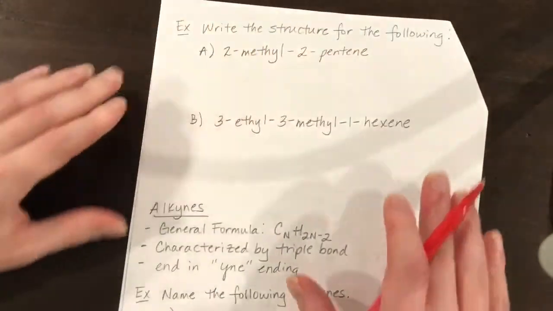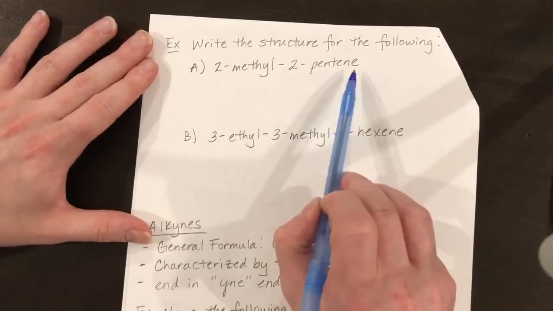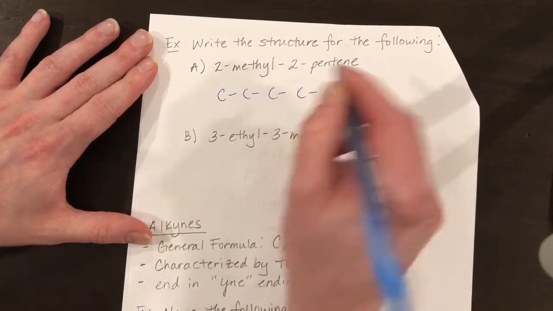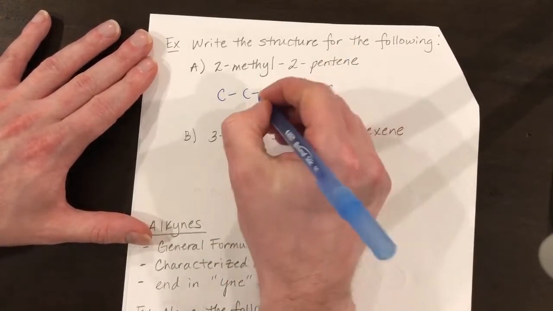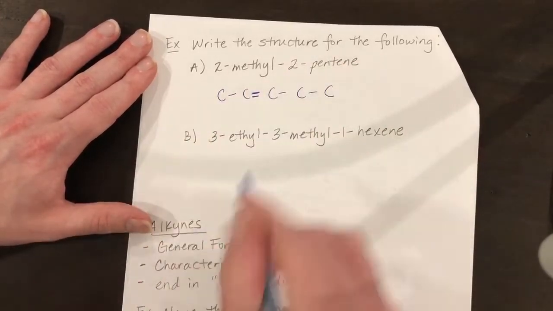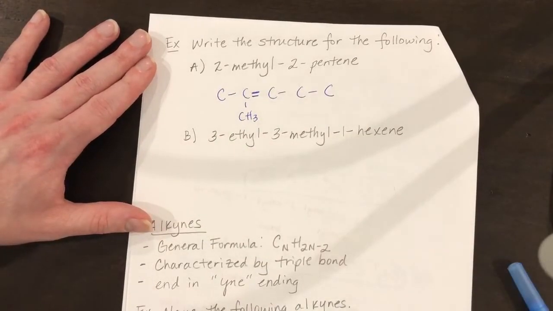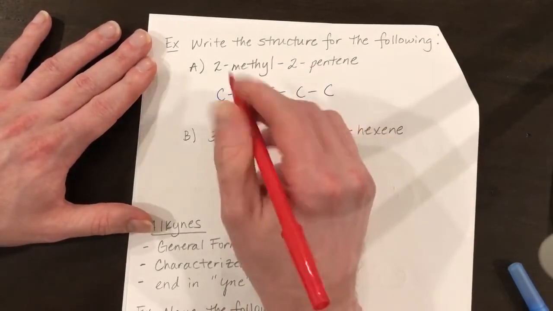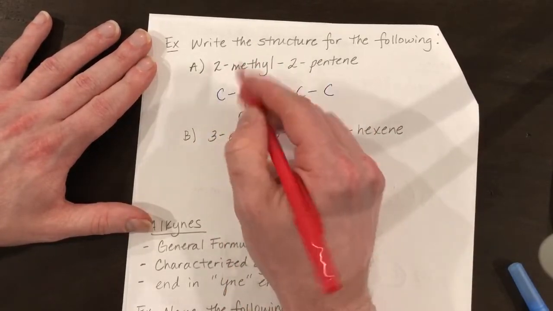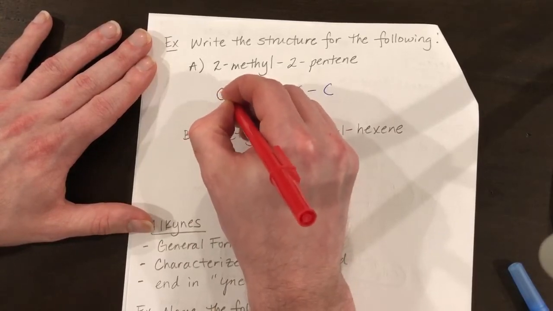So now we're going to draw the structure for the following. Just like we did before, pentene is 5 carbons long. And the 2 position is where the double bond is. So we're going to work backwards. Now we got a methyl coming off the 2nd carbon. And then we're going to fill in our hydrogens. Remember, the rule is 4 minus however many bonds you have. So in this case, you have 4 minus 1 bond is 3 hydrogens.